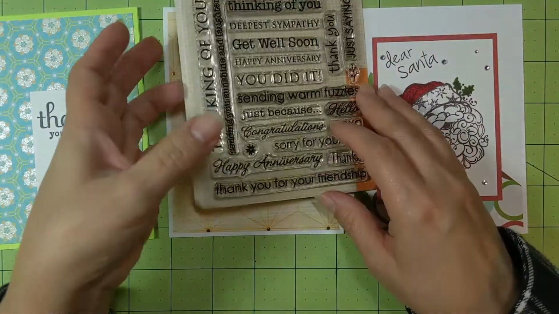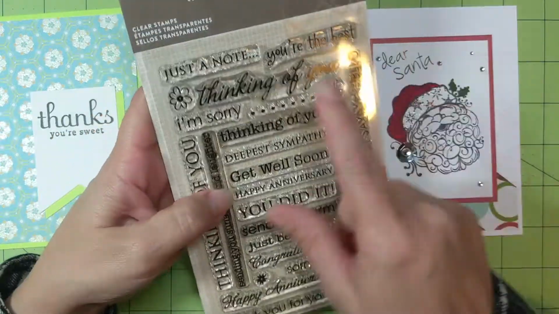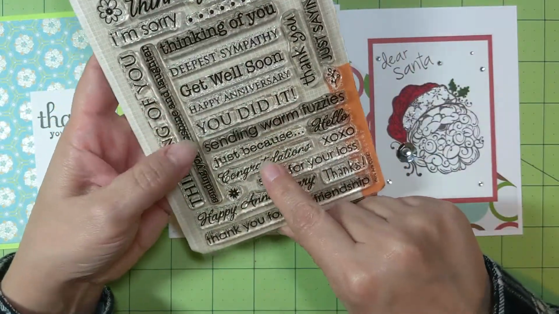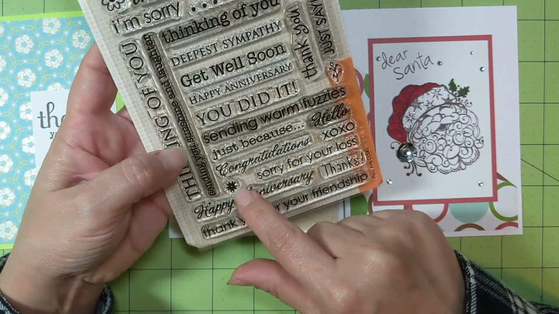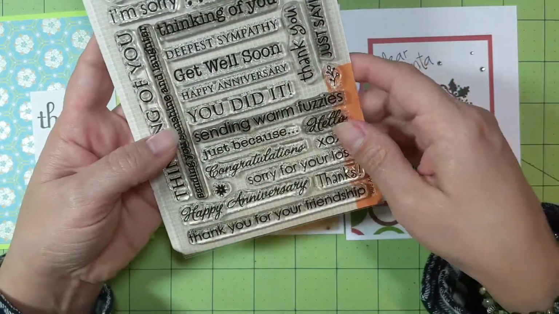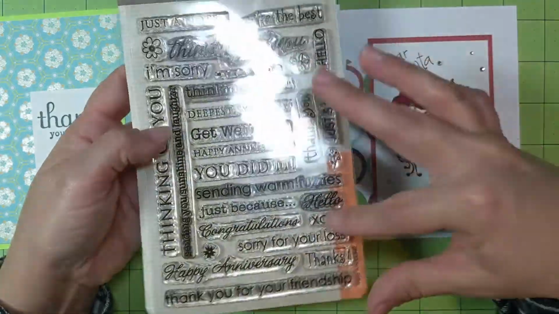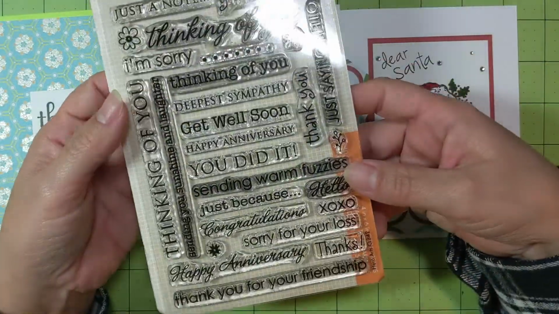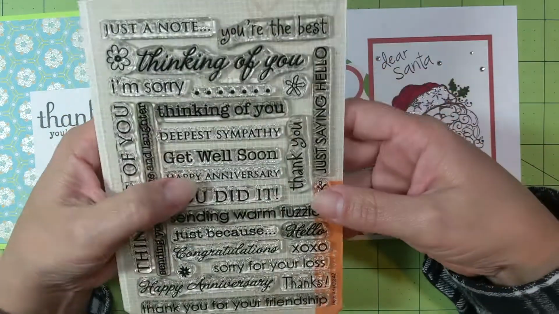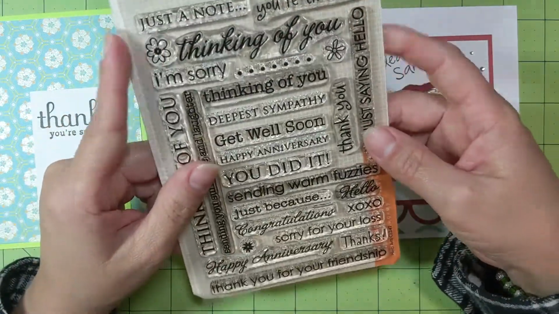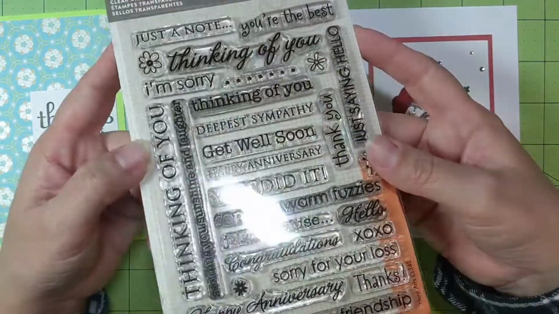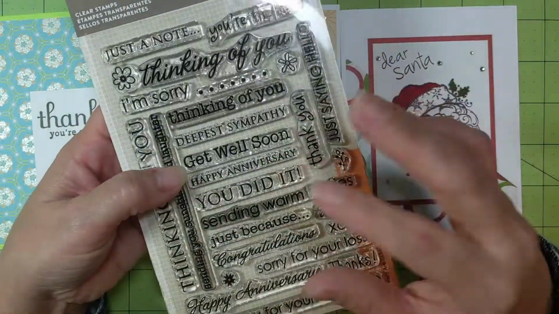Here's another example, and this one is all text. There's a couple, like I said, there's a couple little embellishment flowers and stuff, but everything in here is just a variety of messages. If you're first getting started with stamping, I would encourage you to invest in, if you're going to be wanting to create the type of cards that have sentiments.